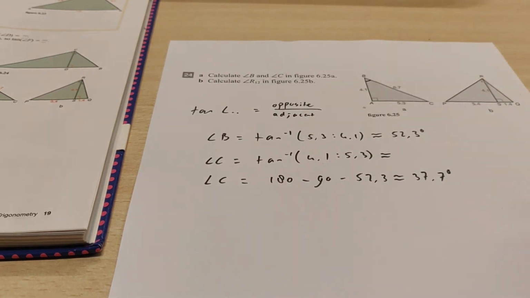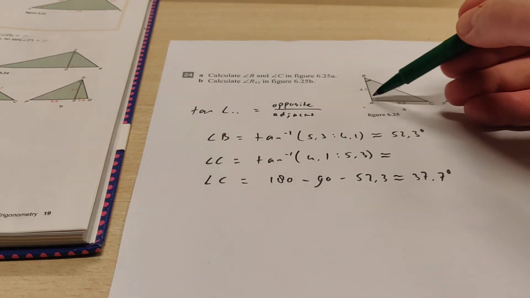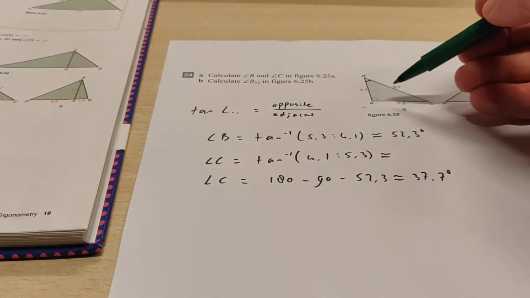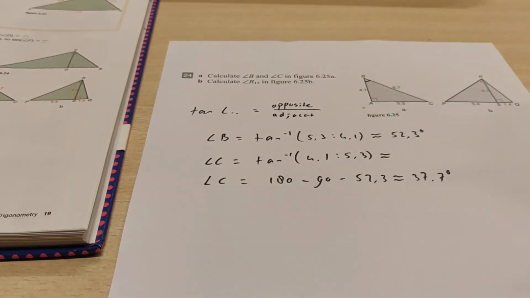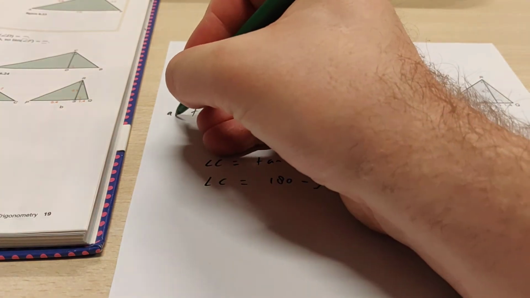Now one thing that you should notice is that there's a 90 degree angle here. And the tangent only works if there's a 90 degree angle there. Same as with the Pythagorean theorem, there must be a 90 degree angle. Otherwise you can't do anything. So this was exercise A.